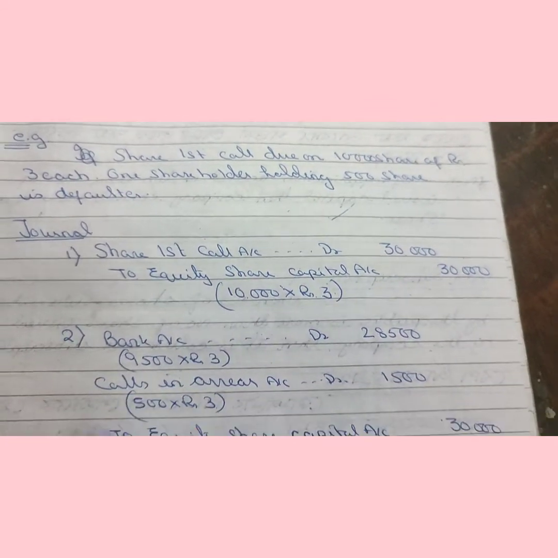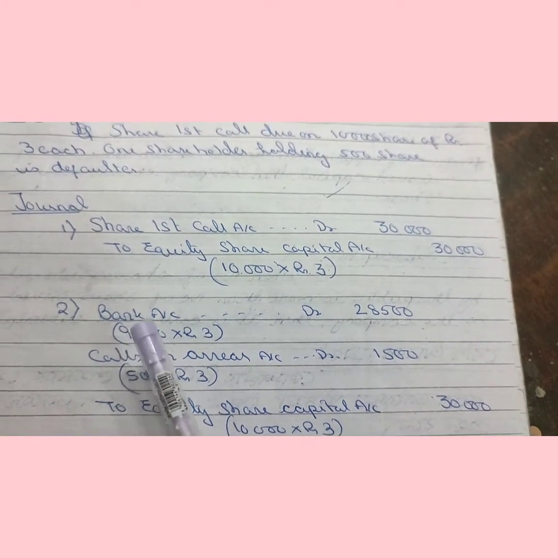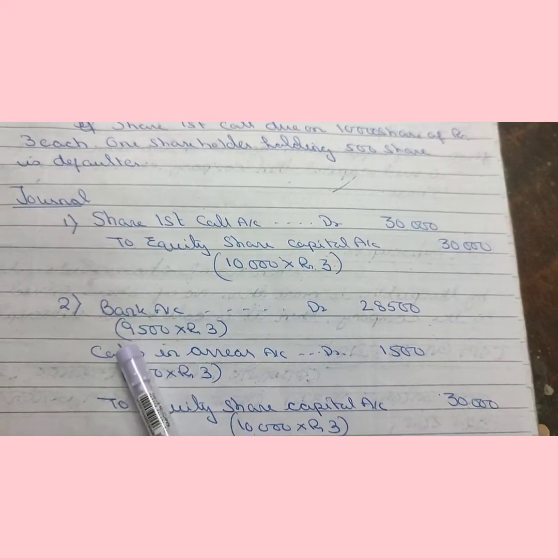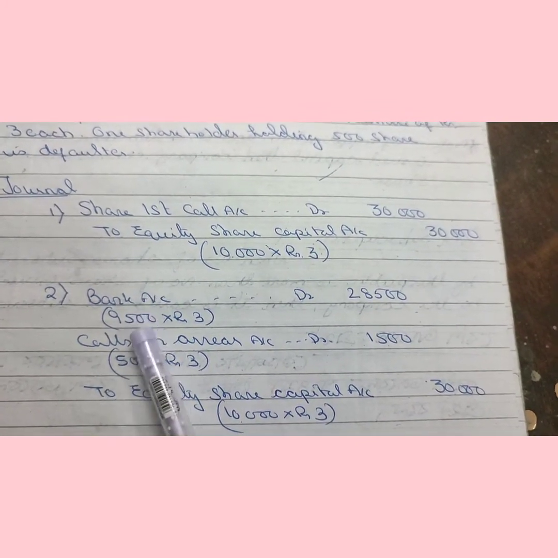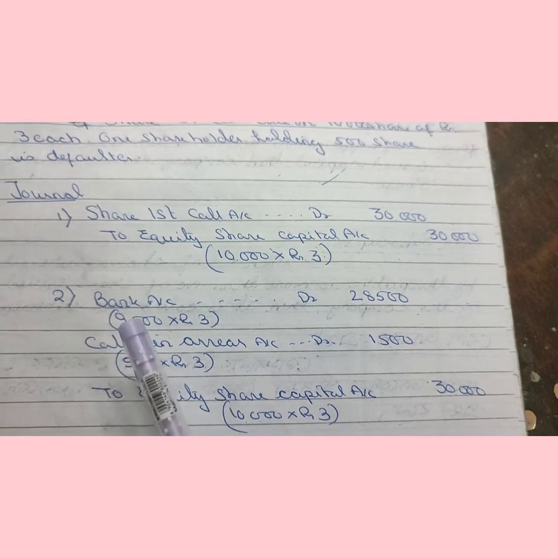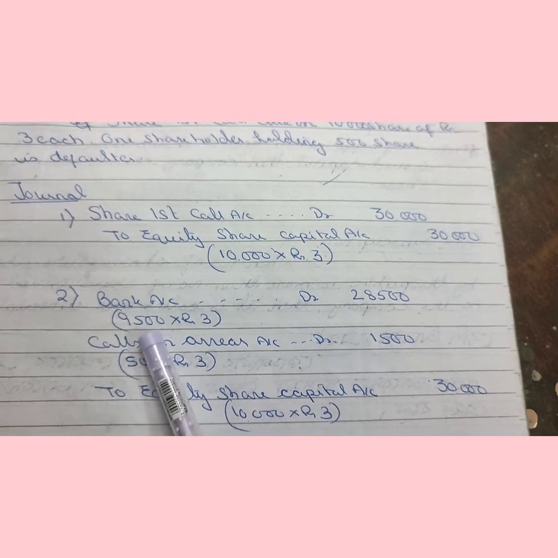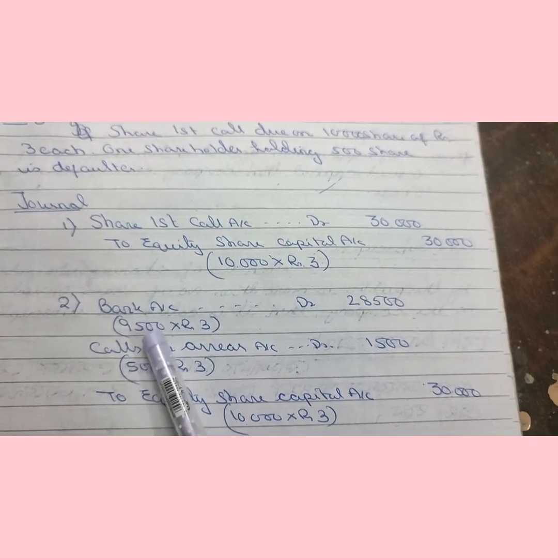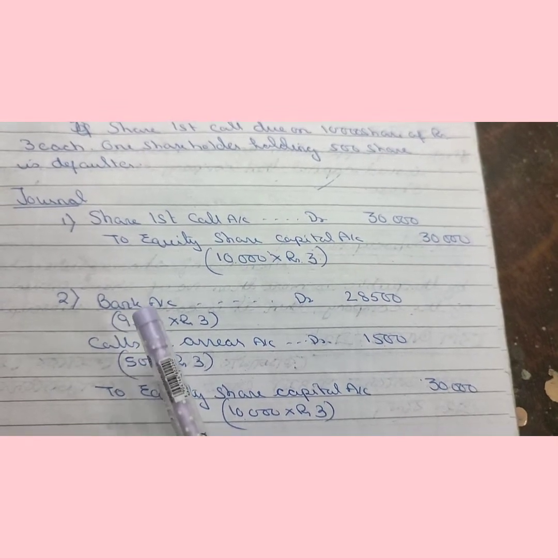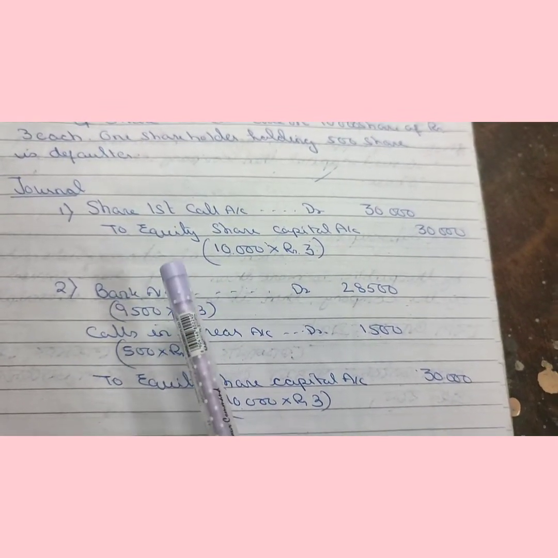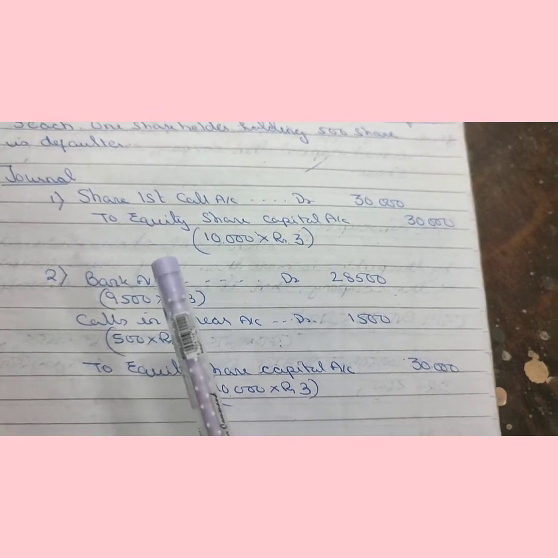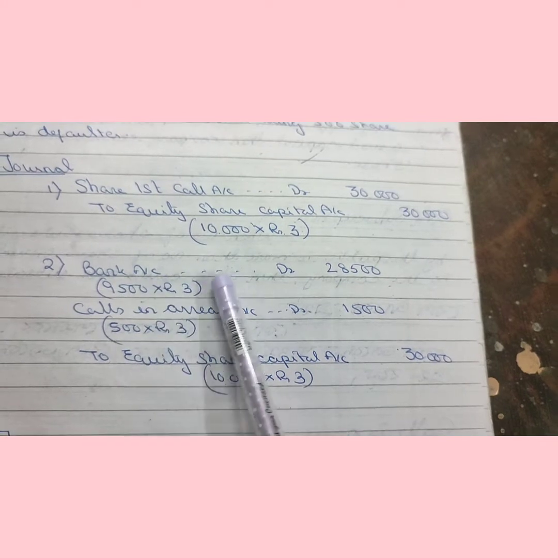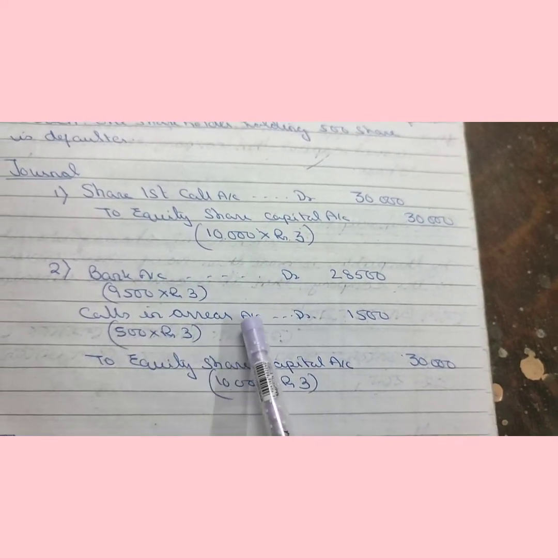Now, according to the problem, company has received only 9,500 shares. Company has received money only on 9,500 shares because one shareholder holding 500 shares has not paid his call money. So, in this case, there is an entry like this. This is a receive entry, bank account debit, call-in arrear account debit.